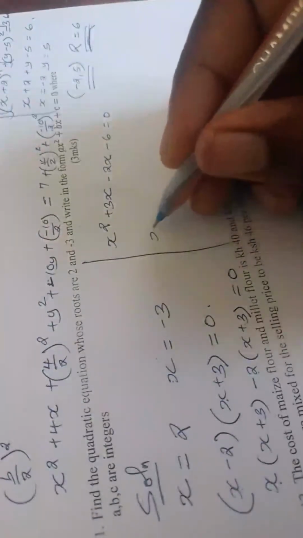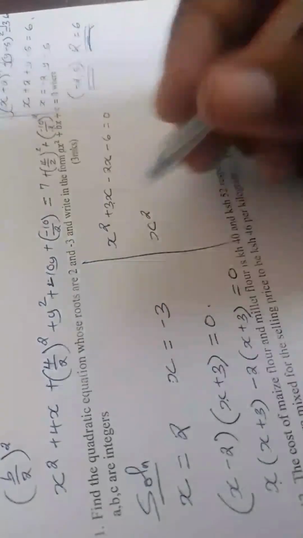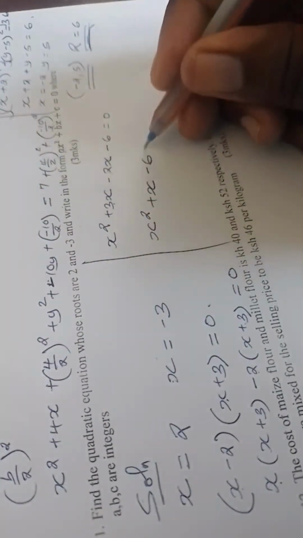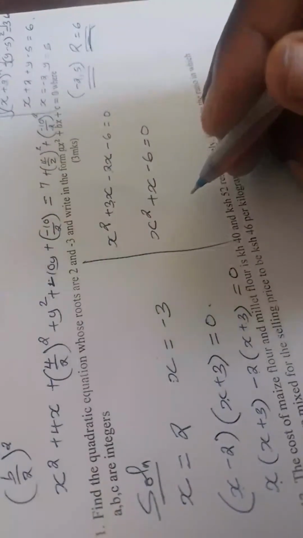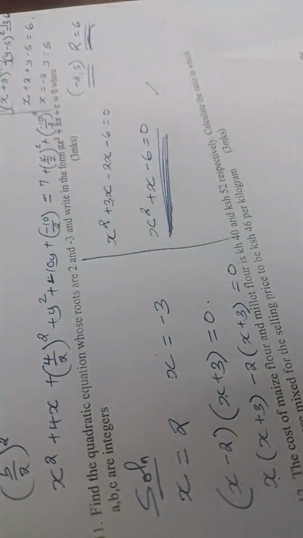So this one will give us x square, 3x minus 2x is the same as plus x, then minus 6 is equal to 0. So that is how we are supposed to tackle the equation.